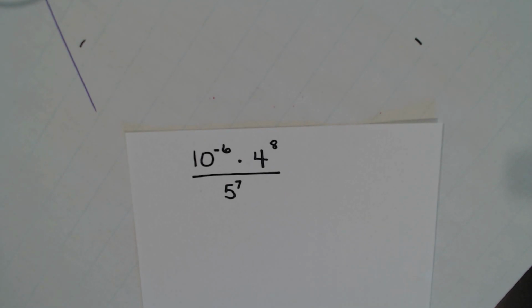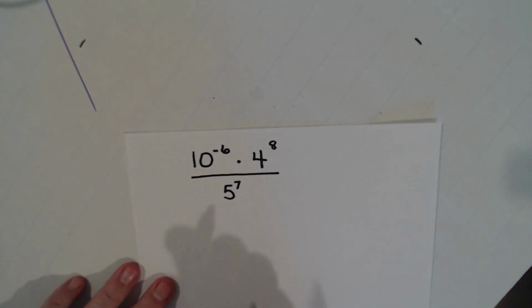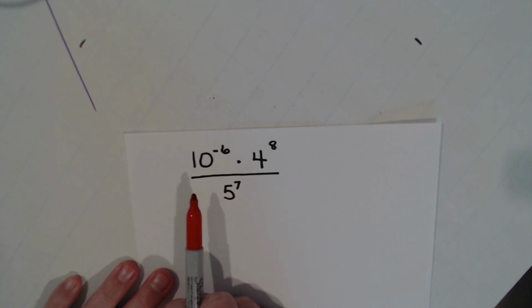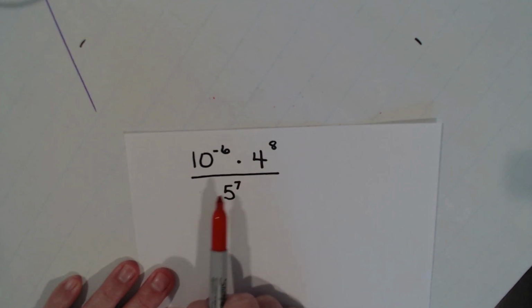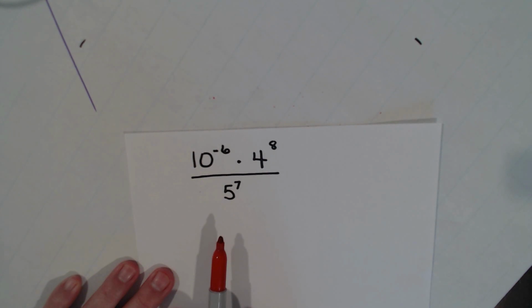So on the iReady packet, I'm going to go over problems 7 through 12. Each one of these is going to look like problems 7 through 12. They're just going to have different numbers. So we're going to start with number 7. Here is an example of number 7. All the numbers have just been changed, but the process is still going to be the same.